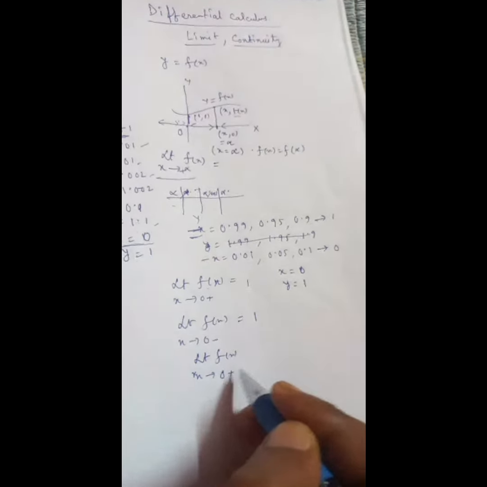If we go to differentiation, then for differentiation we have to know the definition of the first derivative.